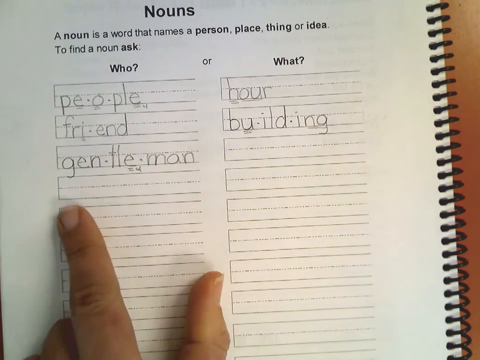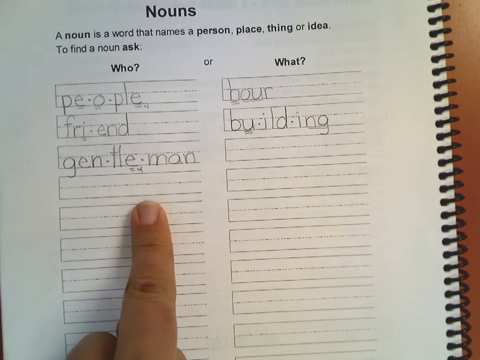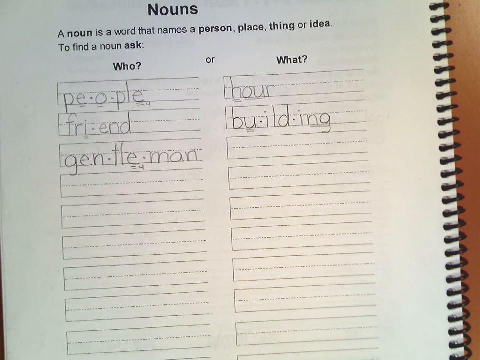All right, so in your who column, go ahead and write person. Wait, how do we say it to spell it? Good, person. Person. Write it and mark it. And which do we use? Good, the of her.